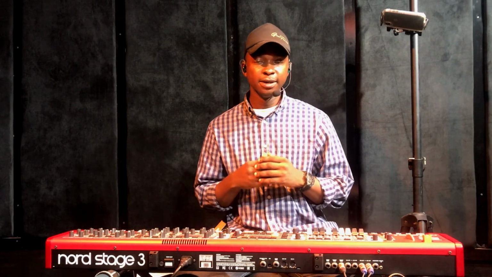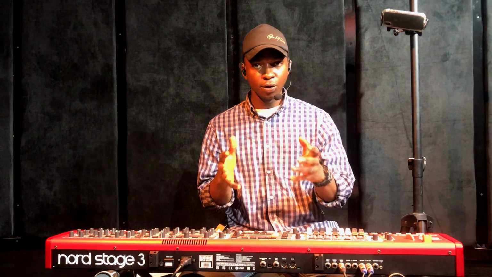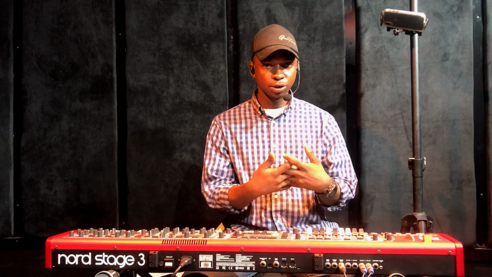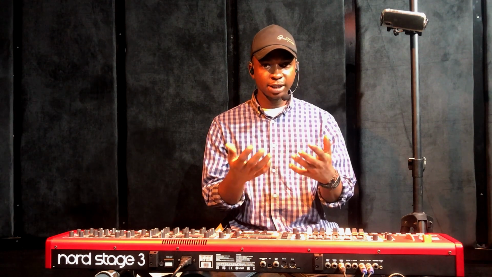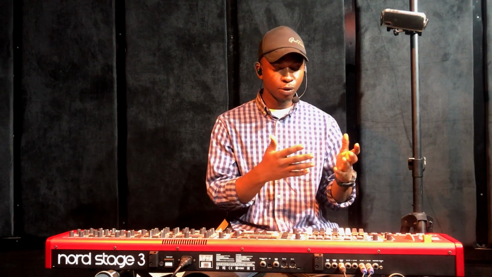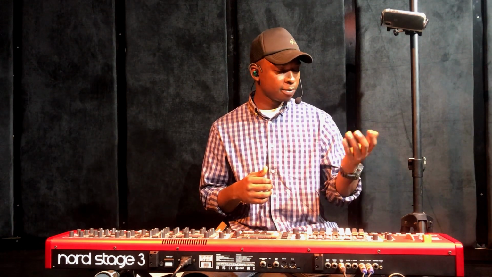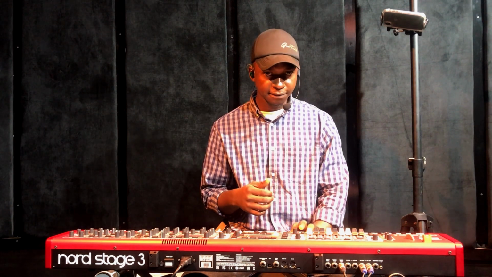So, the understanding of the major and the minor scales will contribute to your knowledge of the major and the minor chords. The major chord is formed by the 1, the 3, and the 5.